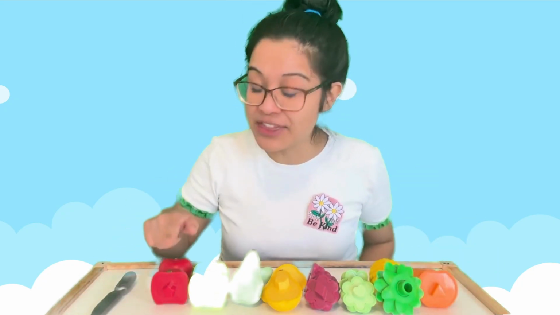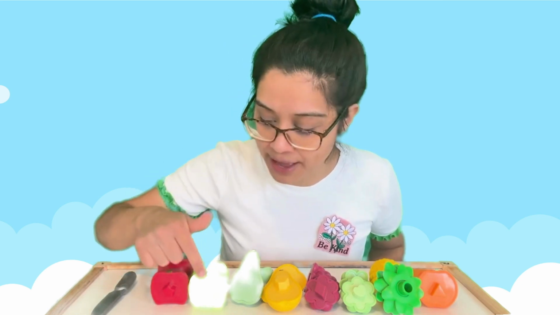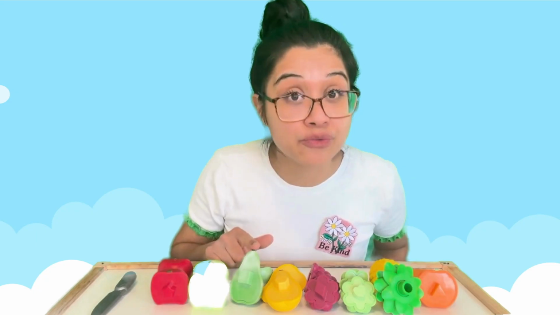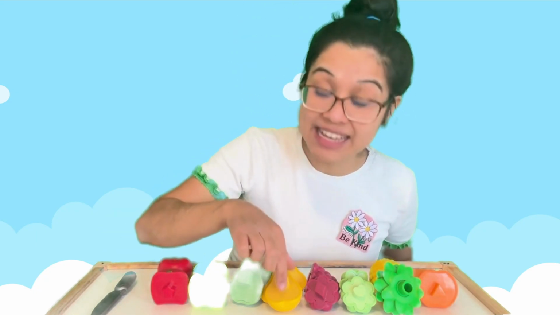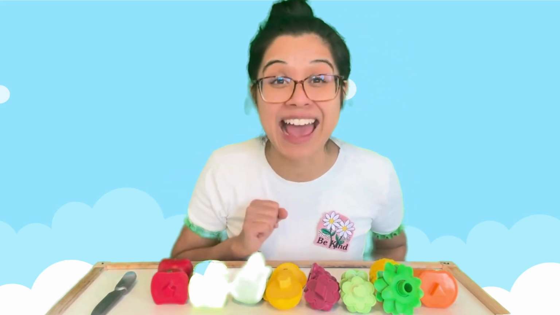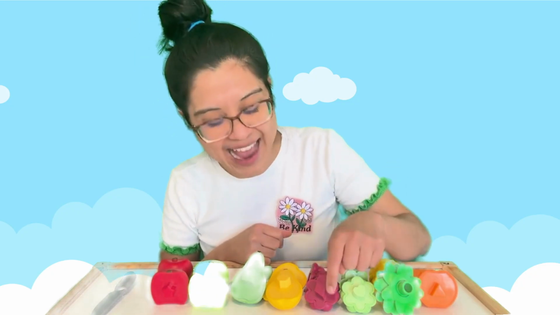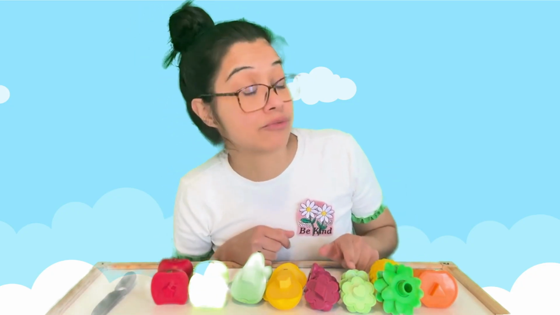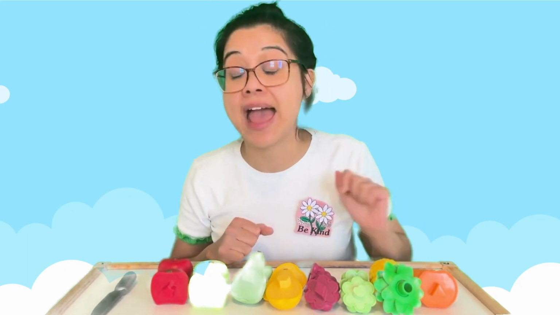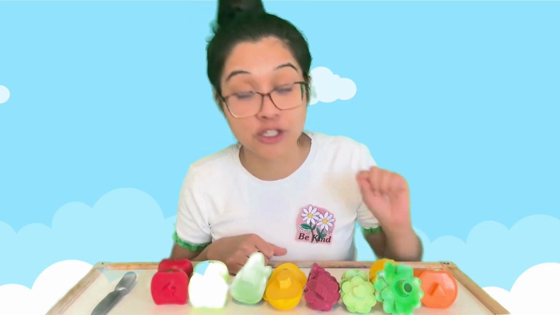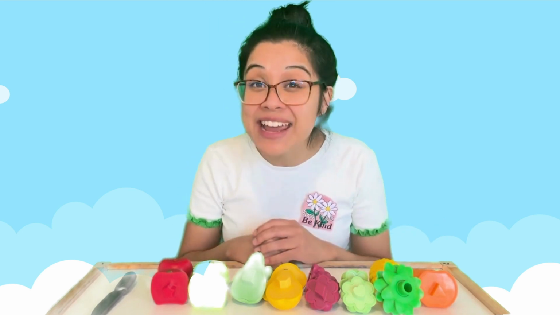Look at that. So this red apple had a star. This green apple had a rectangle. This green pear had a square. This yellow pear had a hexagon. These green grapes had a diamond. These green grapes had a heart. This yellow and green pineapple had a circle, and this orange had a triangle inside.